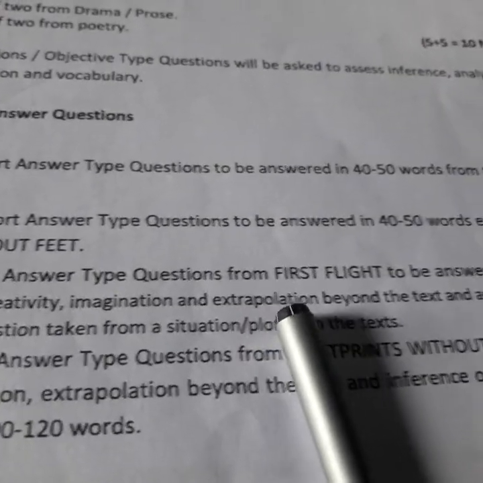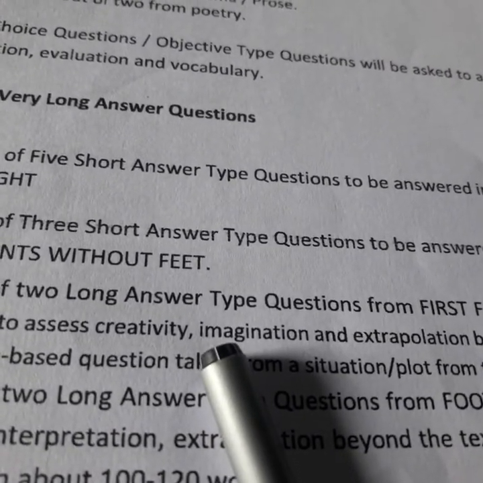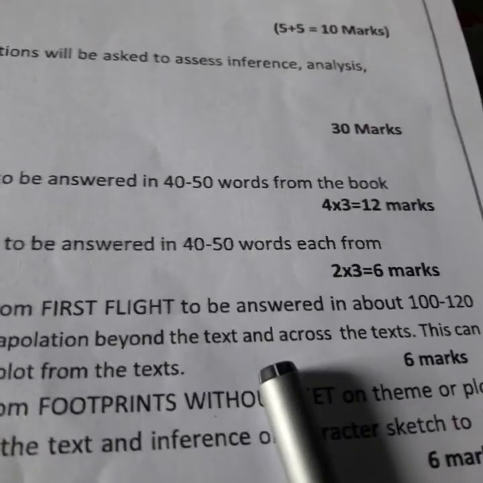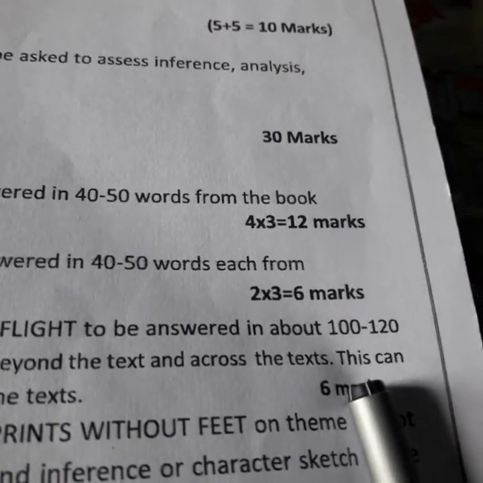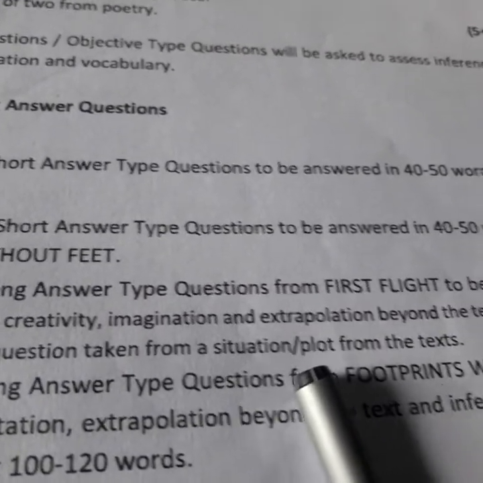Third, 1 out of 2 long answer type questions from First Flight to be answered in about 100 to 120 words, to assess creativity, imagination, and extrapolation beyond the text and across the text. This can be a passage-based question taken from a situation or plot from the text.